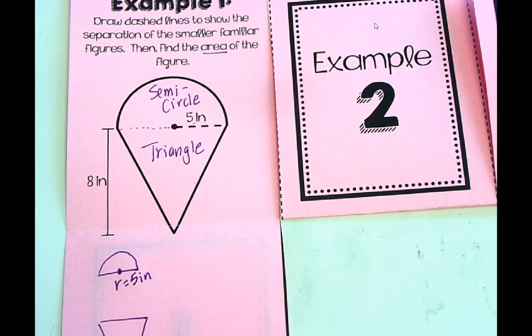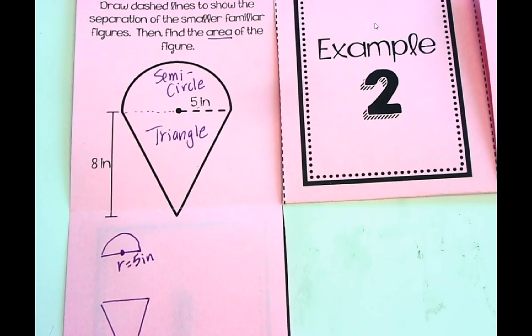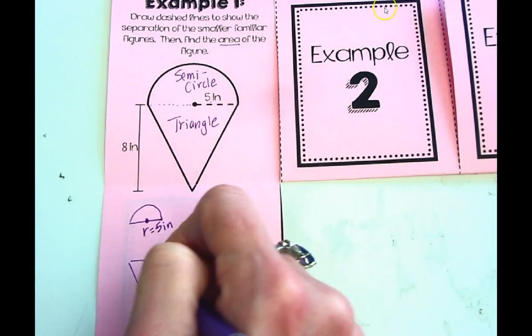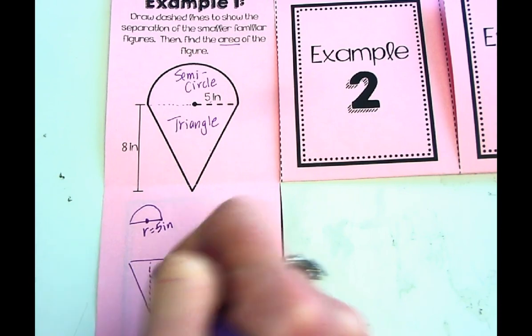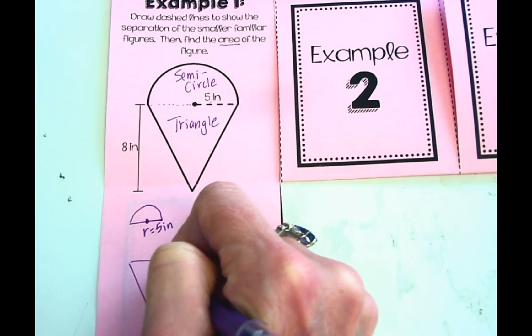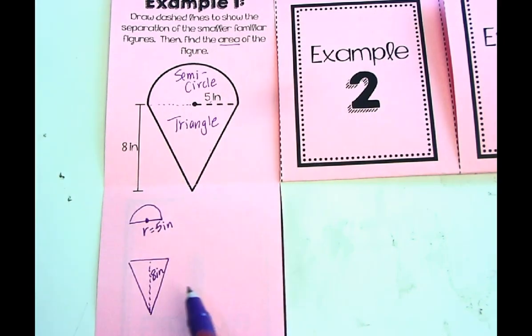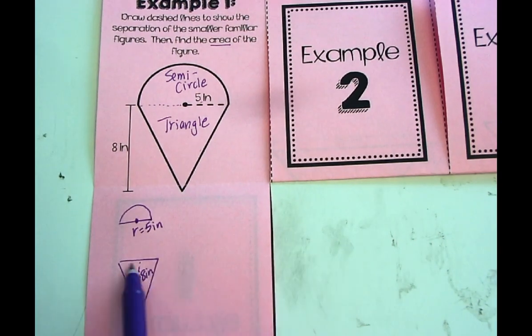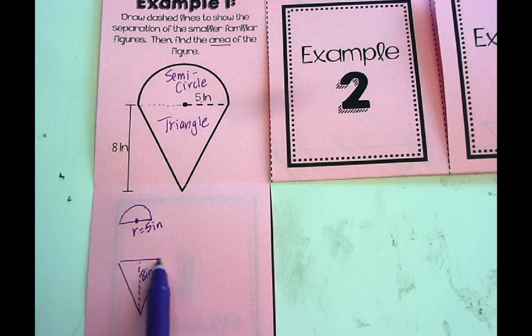What do I know about the triangle? I know the height is 8. So this is 8 inches. But remember, for a triangle, I not only need the height, but I need the base. What would the base of this triangle be?